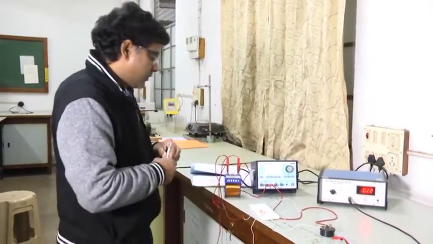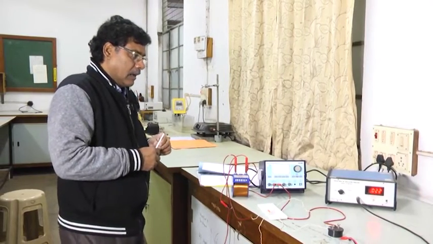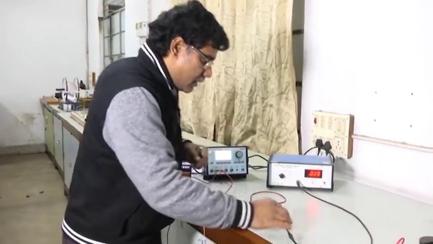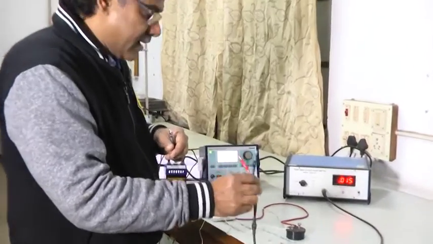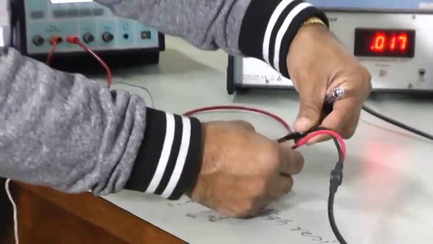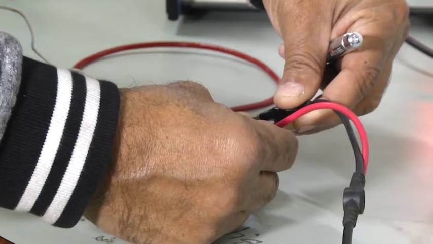Okay. So, now if you want to measure the voltage VR, you have to connect this voltmeter here.